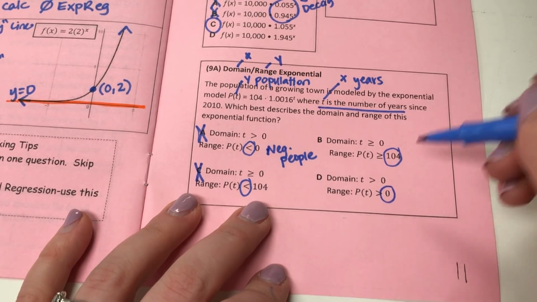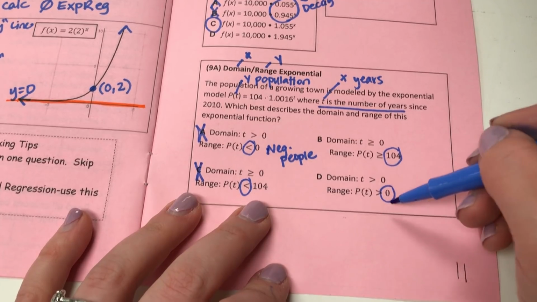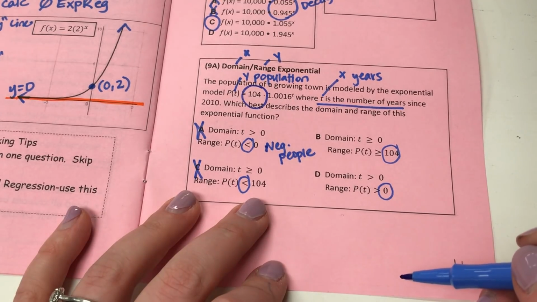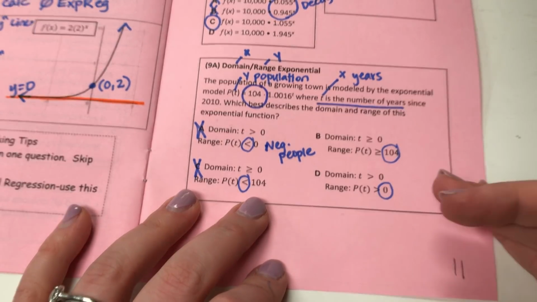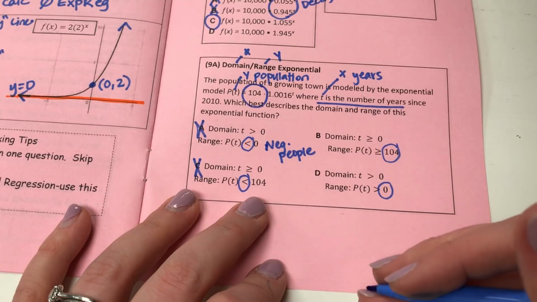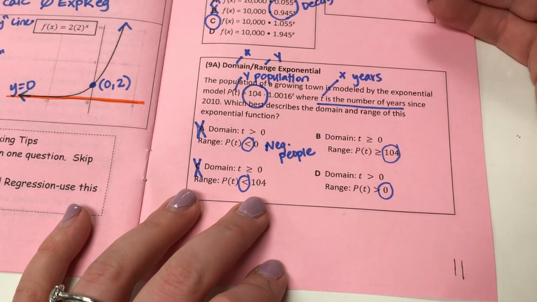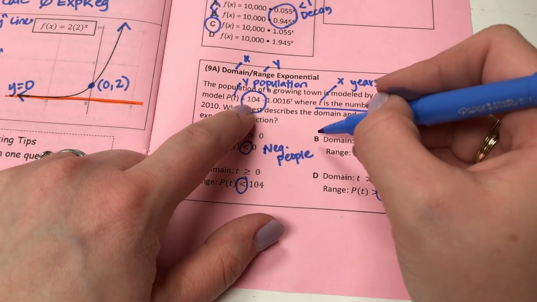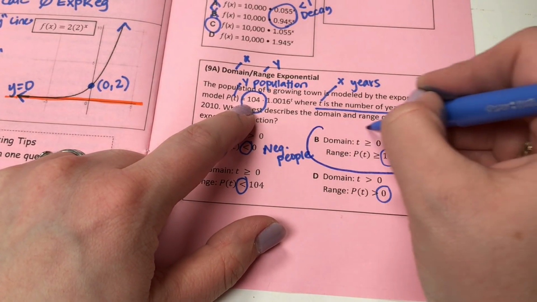Okay, well, think about what I just said. Starting at 104 or starting at 0. The initial value of people was 104. Okay, the graph, the population of this little town started at 104 people and it got bigger over time. So it wouldn't make sense to start at 0 based on what they told me up here. So based on all that, the answer is B.